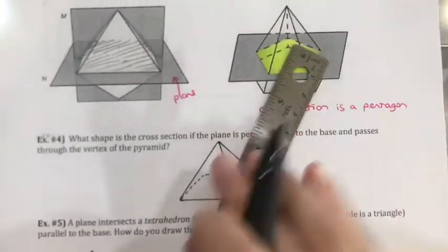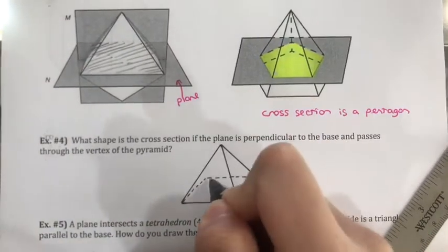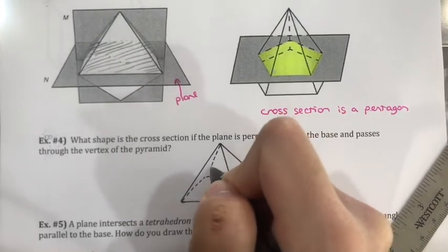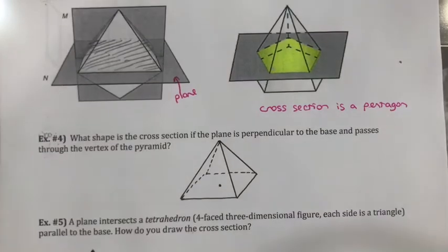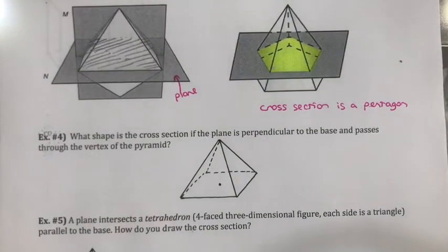So I've got 3 of the sides so far. The last side, I'm going to use a dotted line because it's behind the figure. You could use your straight edge as well. Okay, so you'll notice that we have that pyramid.